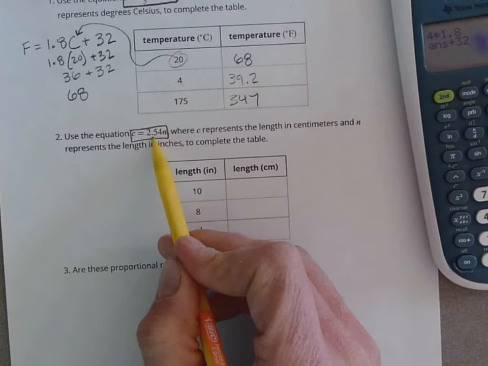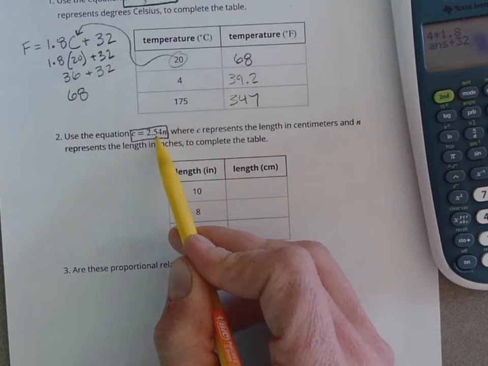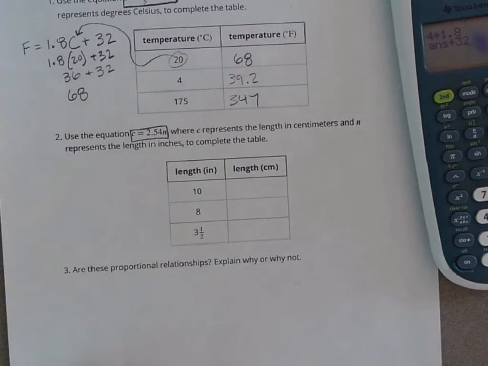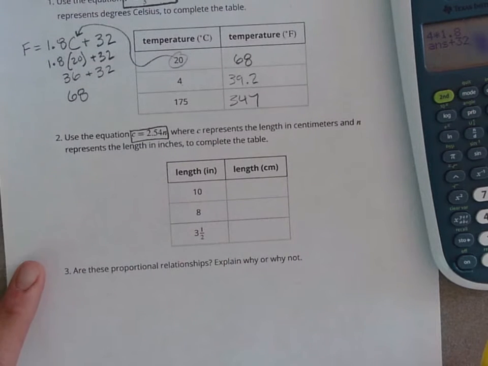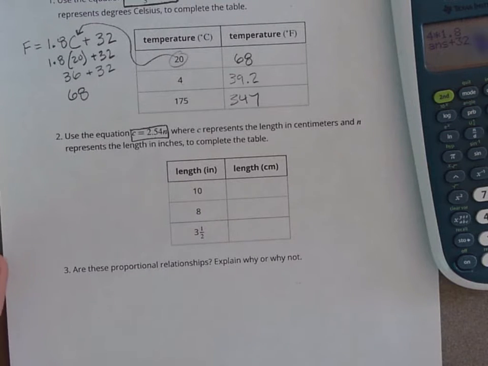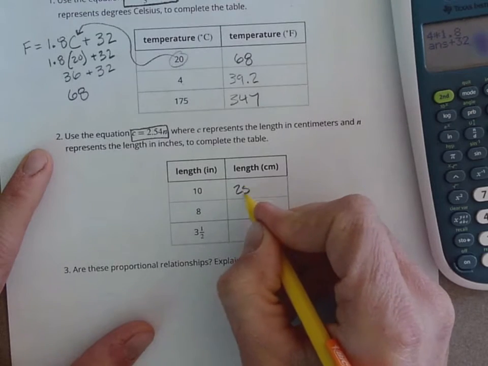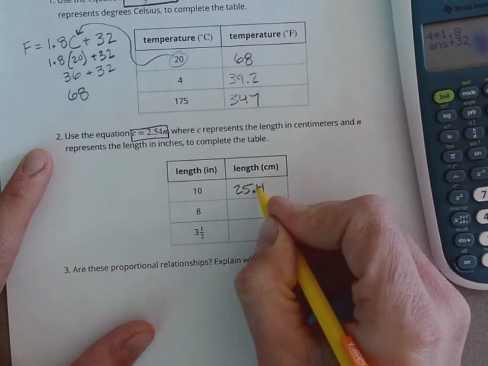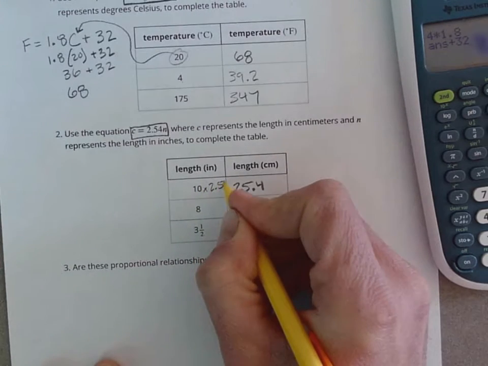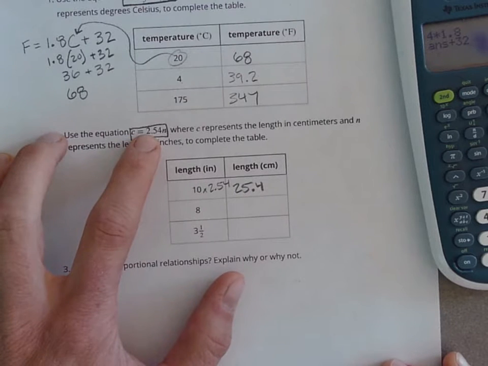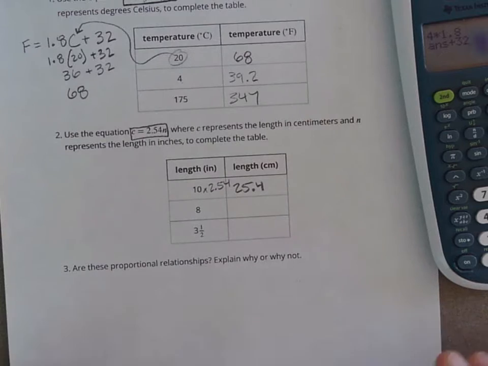It's a lot more simplified. N is the length in inches. We multiply that by 2.54 to find the length in centimeters. So Jocelyn, if it's 10 inches, how many centimeters is that going to be? Okay, Anna, if it's 10 inches, how many centimeters is that going to be? 25.4. Yeah, it's 25.4. Okay, all we have to do is take the inches, multiply it by 2.54, because that's what the equation tells us to do. It's 2.54 times n, and n in this situation represents any length in inches.